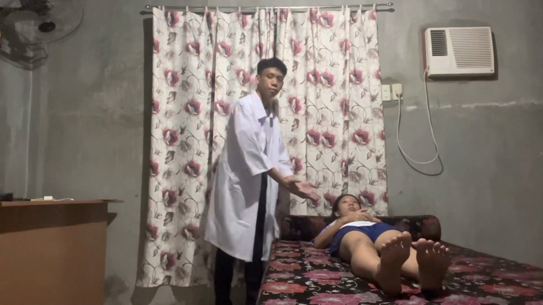Next, procedure number 2. Review the body areas to be examined. Rationale, for the health examiner to identify which part of the body is to be examined systematically. Next, procedure number 3. Make a physical and environmental preparation before examination. For the rationale, proper preparation of environment, client, and equipment ensures a smooth physical examination with few interruptions.